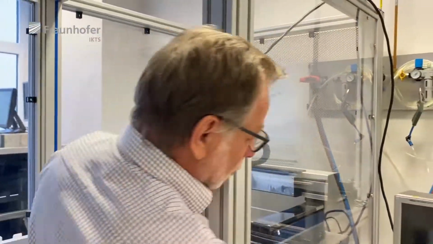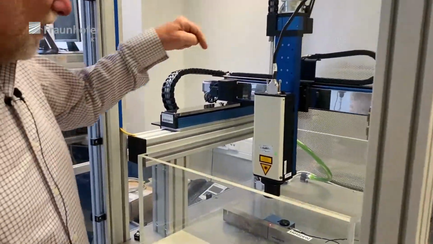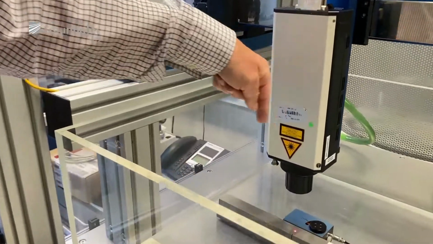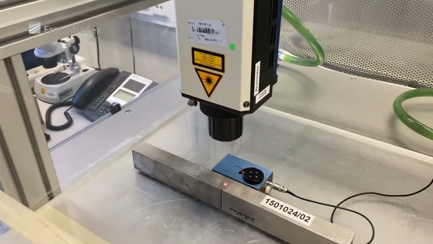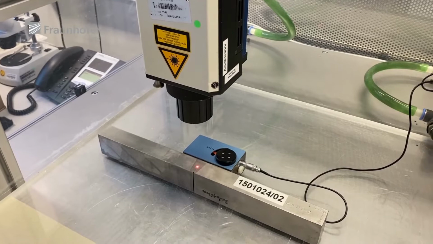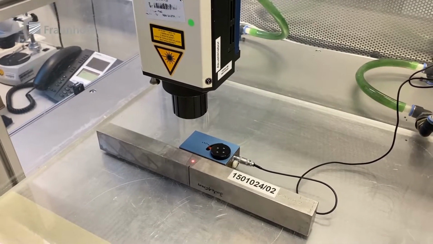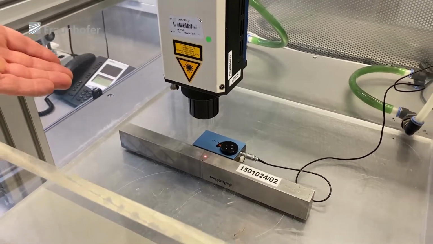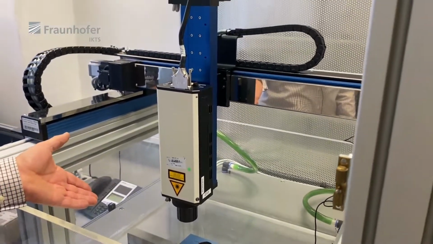I can switch on the vibrometer, and then there we have a spot, and this spot is moved over the surface and detects the wave motion, collects all the data for visualizing the wave motion through the sample.